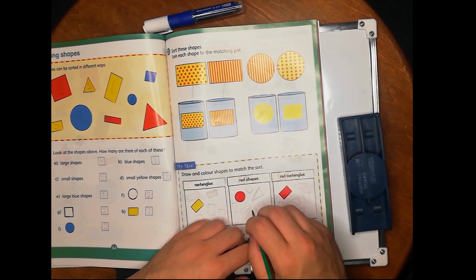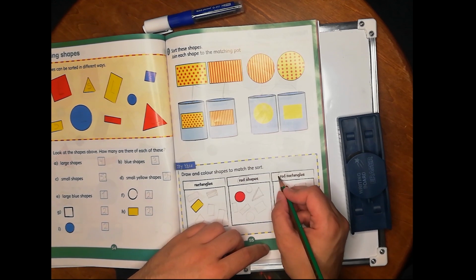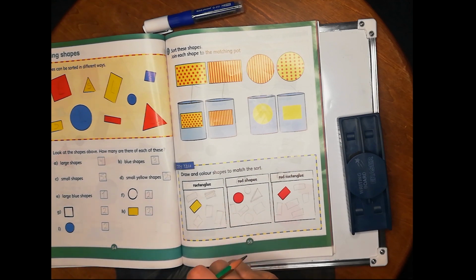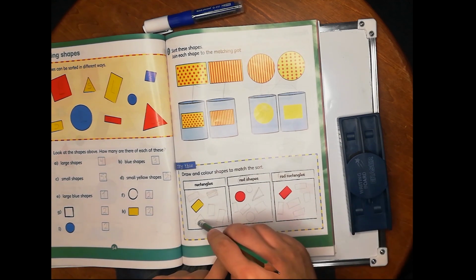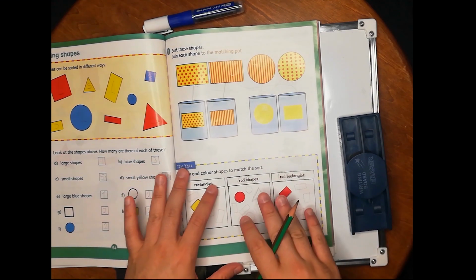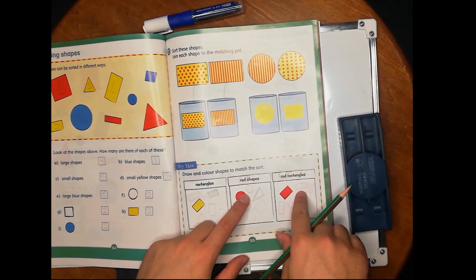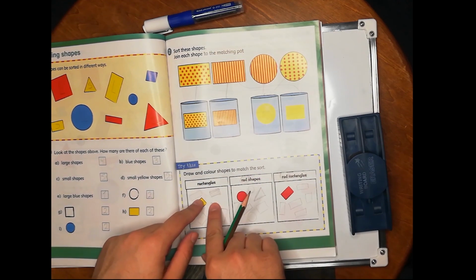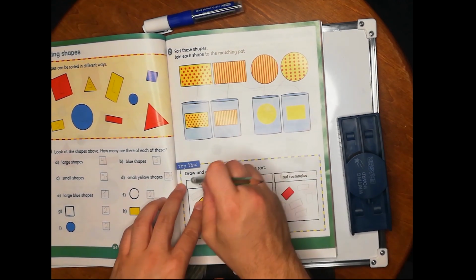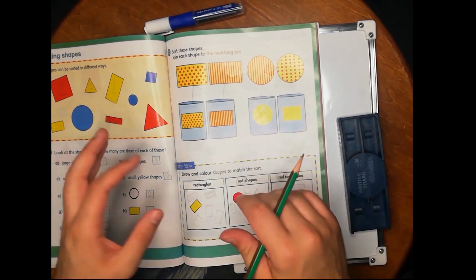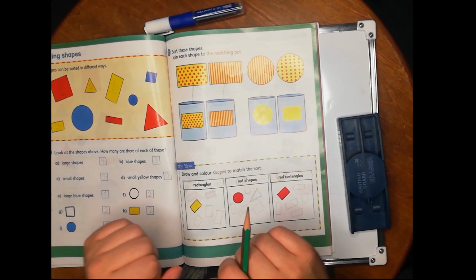Okay? Your homework for today is to draw shapes different than mine and then color them exactly as it says in the exercise. If it doesn't say what color they should be, it's okay. You can color them with any color that you like, and then you're done.